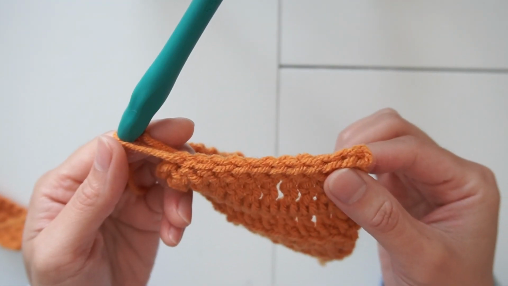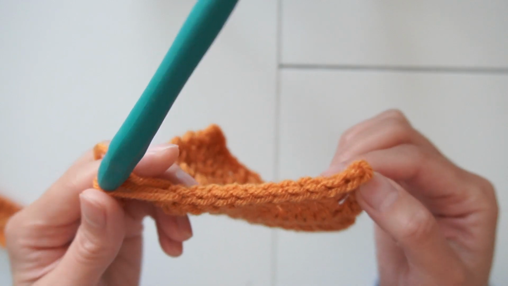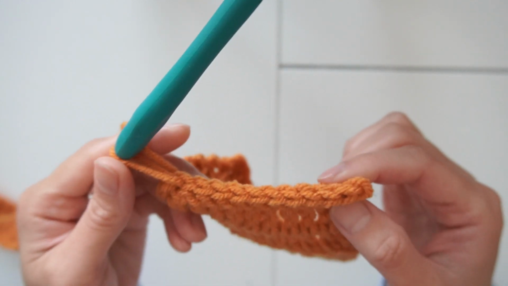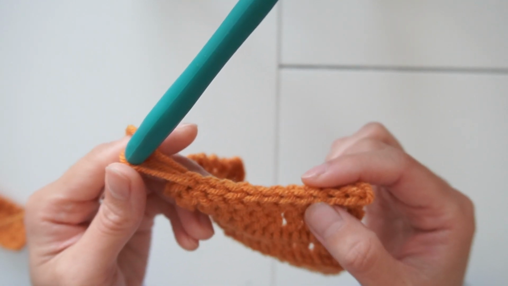So if I look at the entire row, my slip stitch is just like the top of a single crochet stitch.